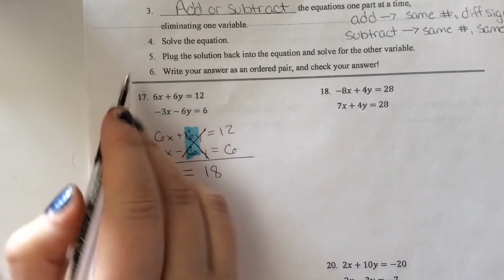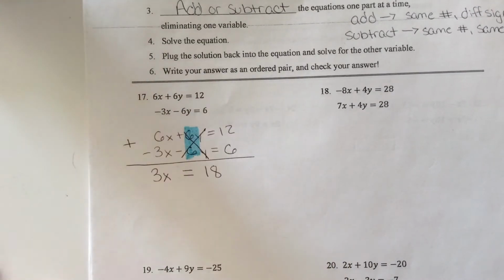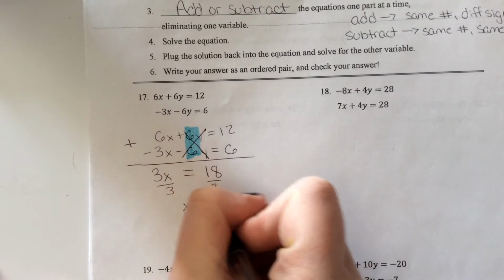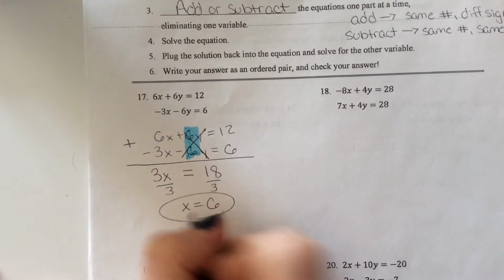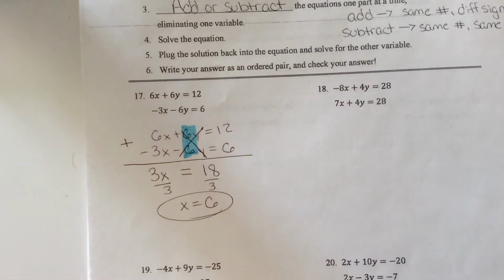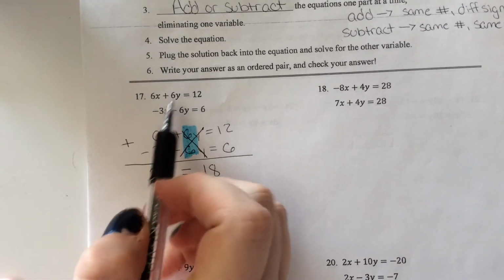Now solve for x. That's what the 4th step says. Solve the equation. And the only thing we need to do here is divide by 3. And we get x equal to 6. All right? Step number 5. Plug your solution back into one of the equations and find the other variable. You can plug it into either one of these.